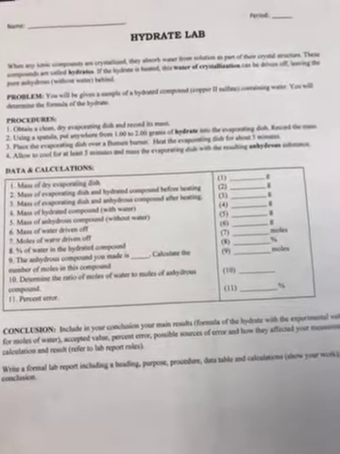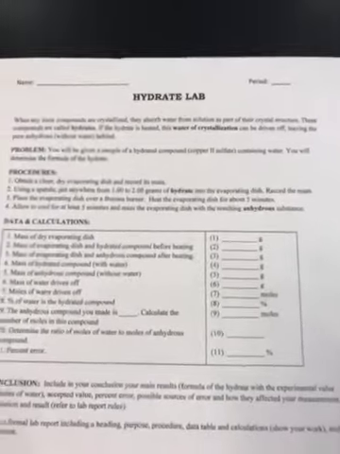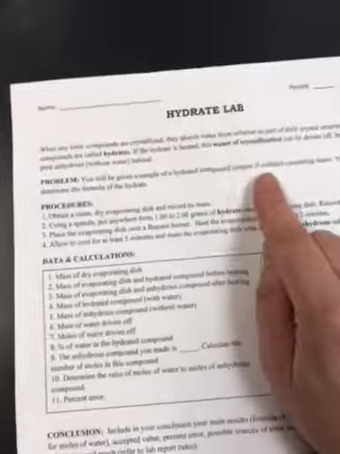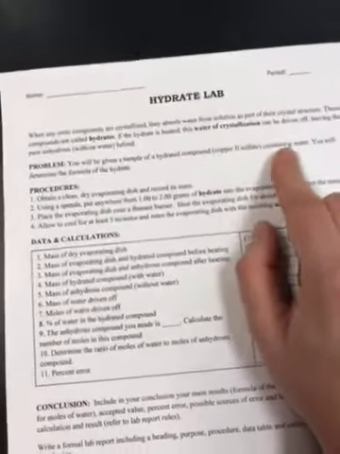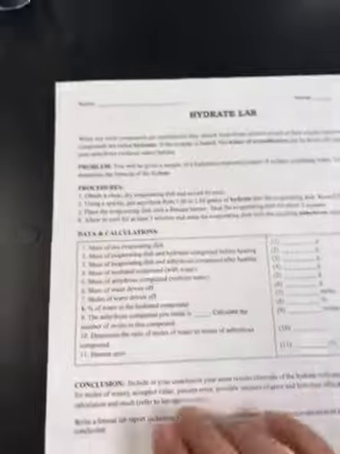Hi guys, today we're going to do the Hydrate Lab together. So the purpose of this Hydrate Lab is that we are going to be given a hydrate, which is copper 2 sulfate, and it contains water. And our job is to find the formula of that hydrate.